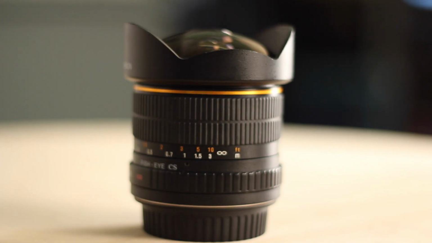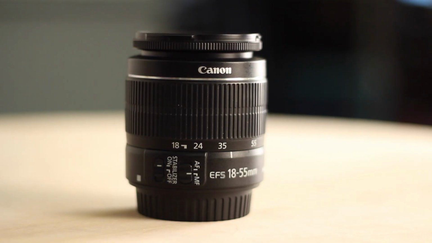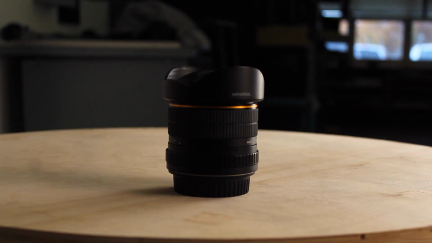The fisheye is a very wide angle lens. This is what it looks like to shoot through a fisheye. The stock lens is your average lens, and it has a zoom from 18 to 55 millimeters. This is what it looks like to shoot through a stock lens.